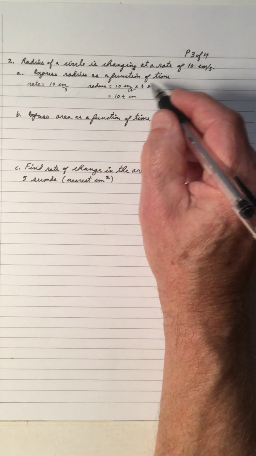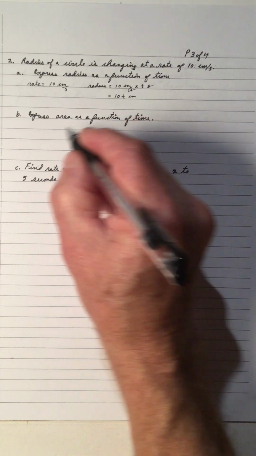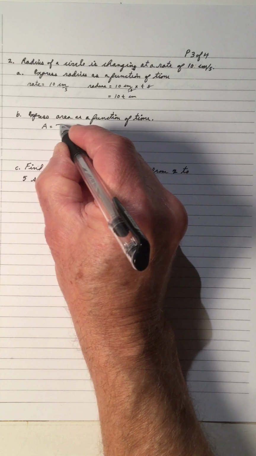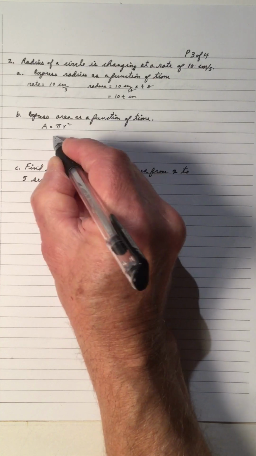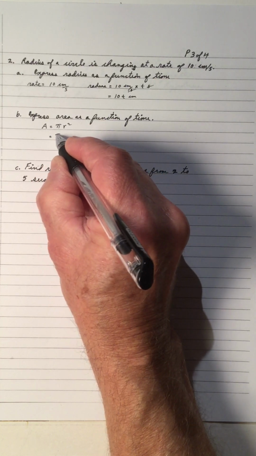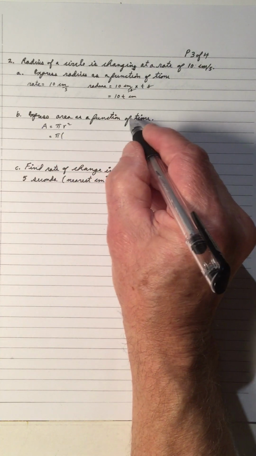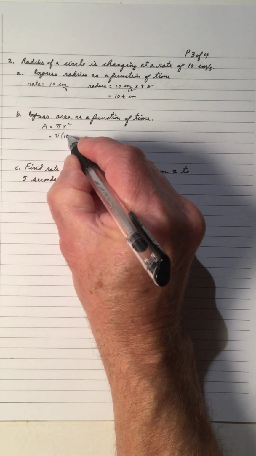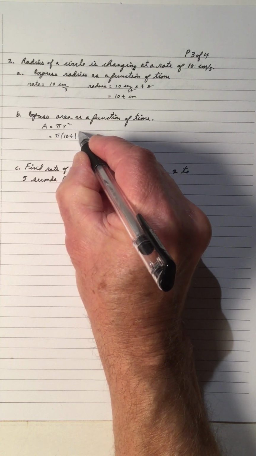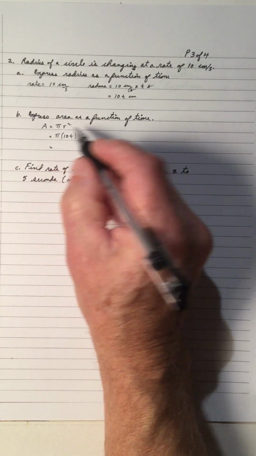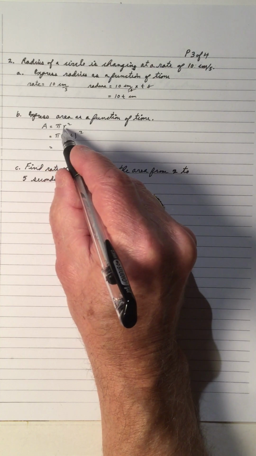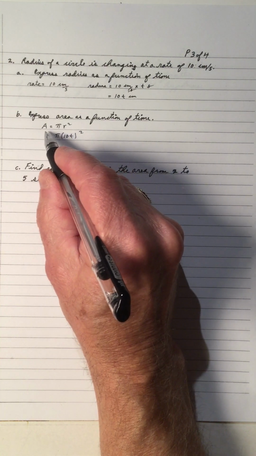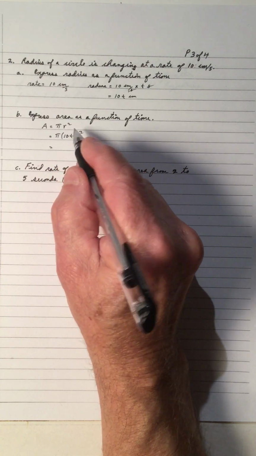Now B, express the area as a function of time. So the area of a circle, A equals pi radius squared. So pi, and the radius is 10t. So we put the radius in this equation; the area was a function of the radius, and now the area is a function of time.